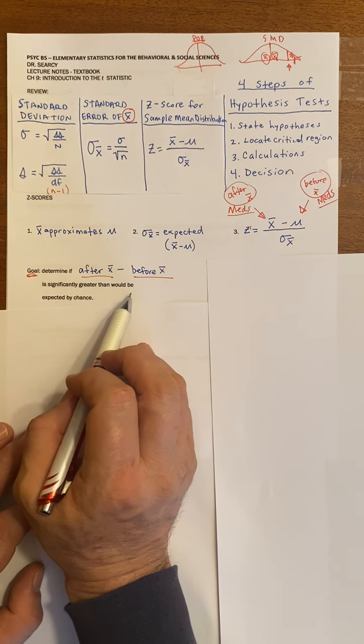Basically what they mean here is if there is a difference between before meds and after meds, right? If there's a difference in level of depression, is that difference due to the medication? Or is it just some difference that would have naturally existed? That's what's being asked here.